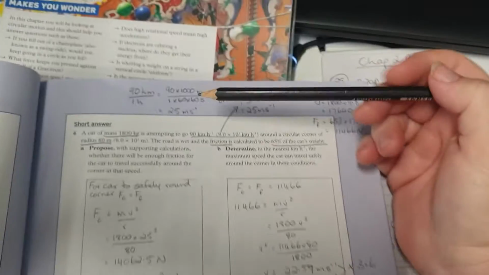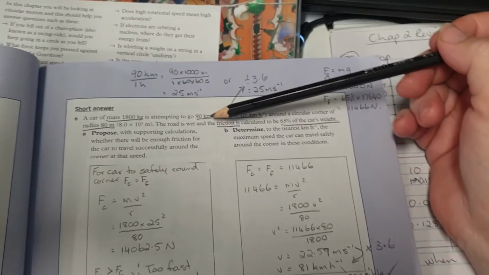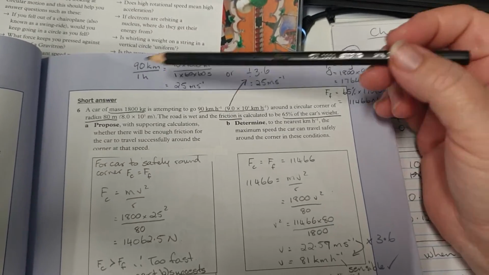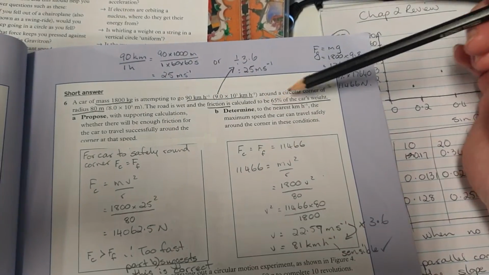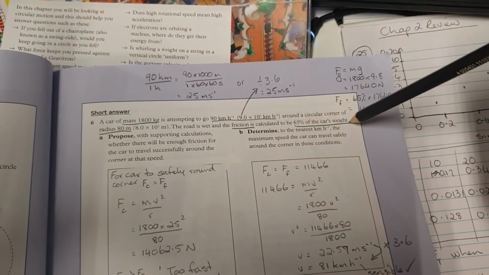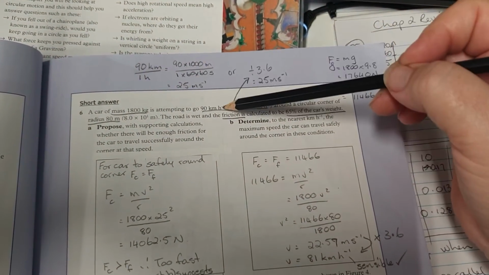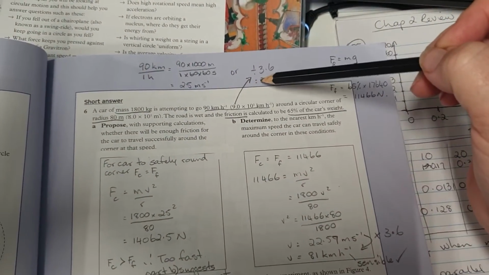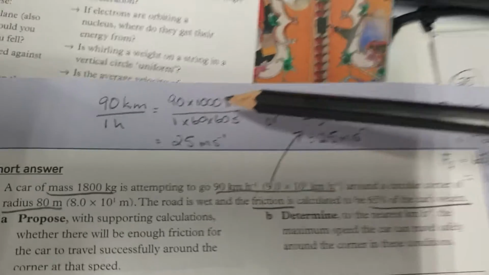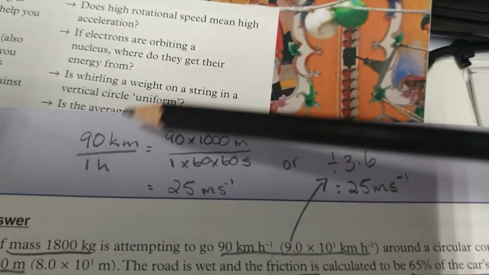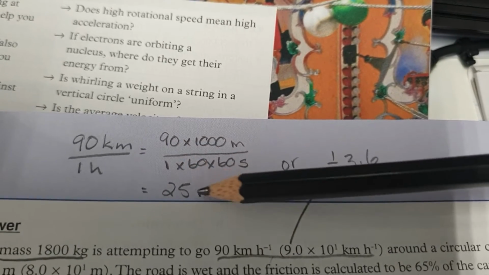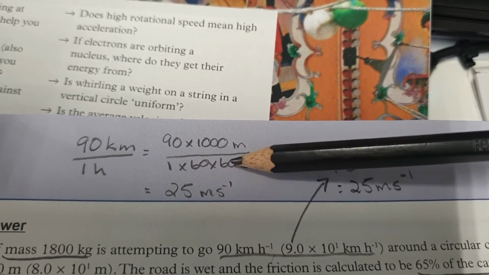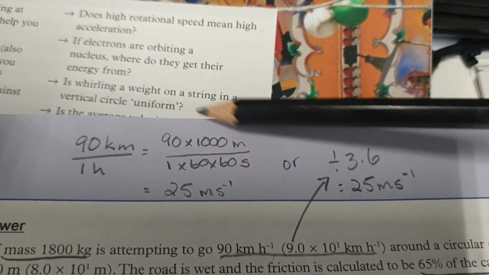All right, over here into the short answer. We've got a car. It's trying to go 90 kilometres an hour around a corner, radius 80 metres. The road is wet and the friction is 65% of the car's weight. So first of all, this is in kilometres an hour. We've got to convert that to metres per second. So you can do it from first principles. 90 kilometres times 1,000 divided by 1 hour times 60 minutes times 60 seconds and get it like that.